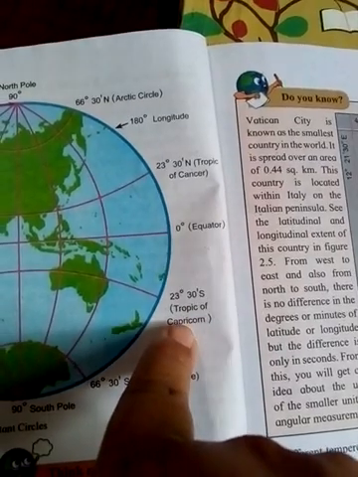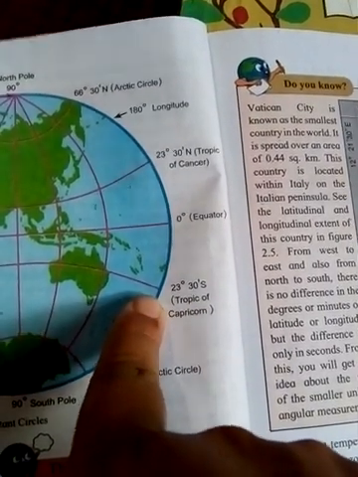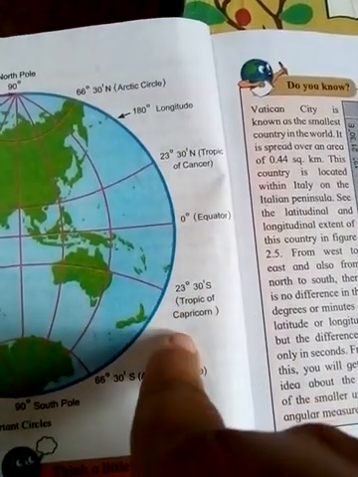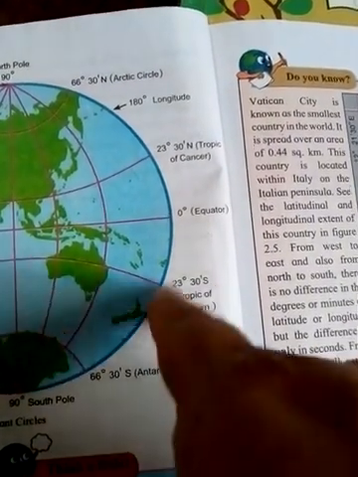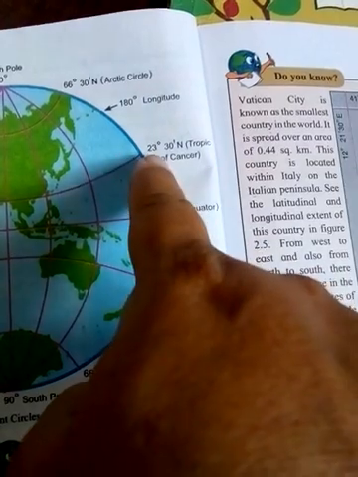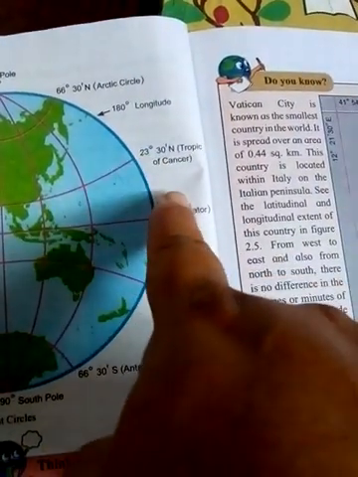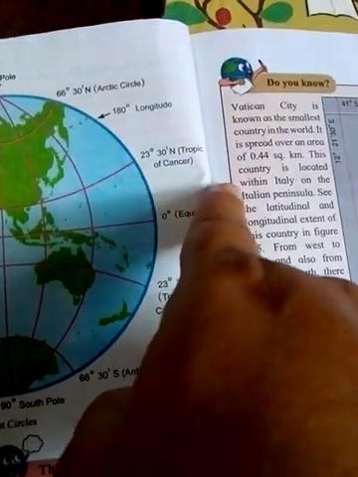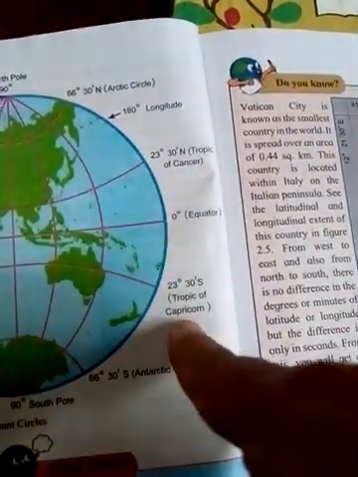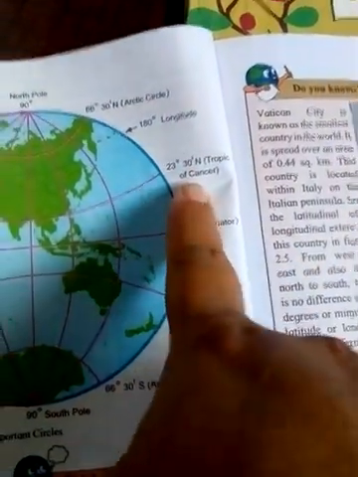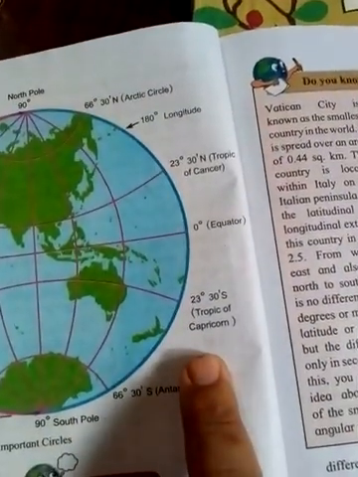The values are the same, 23 degrees and 30 minutes, but the direction is changed: here the north direction and here the south direction.